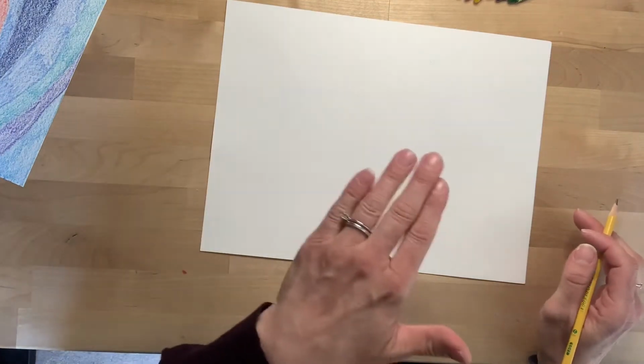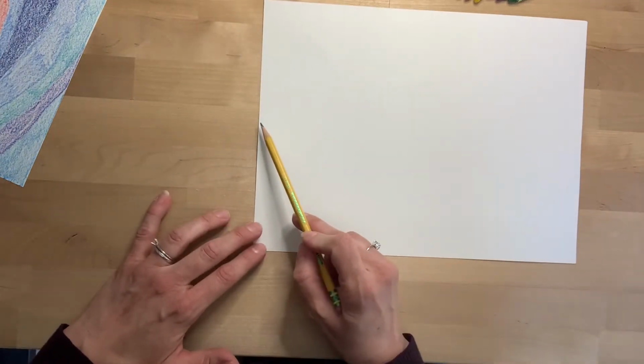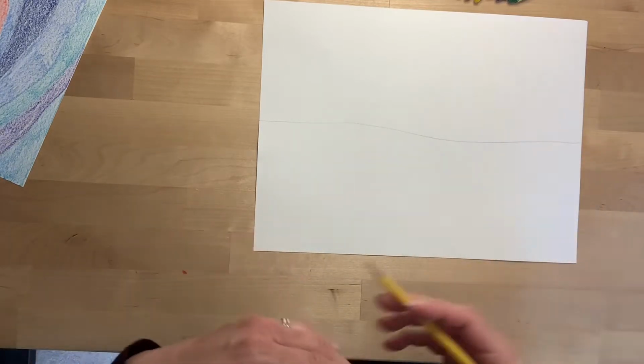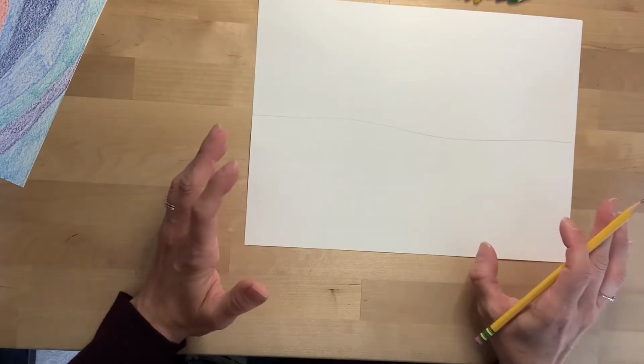So it's that imaginary line. There's not really a line there, but it looks like there could be a line. So you want to draw that imaginary line. Now, you don't have to do exactly the same landscape I'm doing. If you want to switch it up a little bit, go for it.